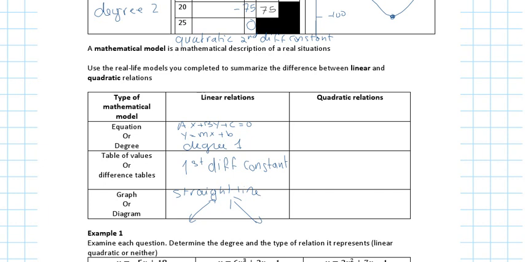Okay, now comparing a quadratic relation, what would the equation of a quadratic relation look like? y equals something x squared plus bx plus c. Okay, guys, we're going to look at three different forms of quadratic.